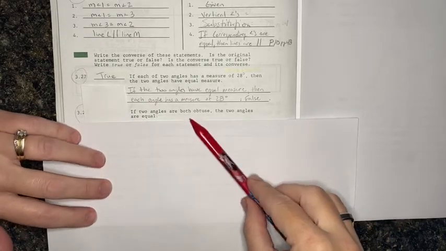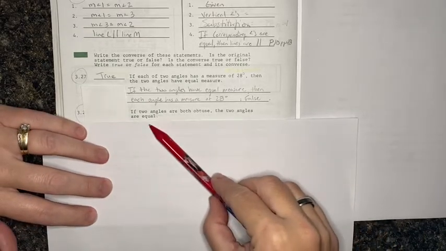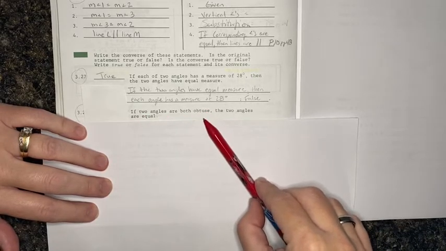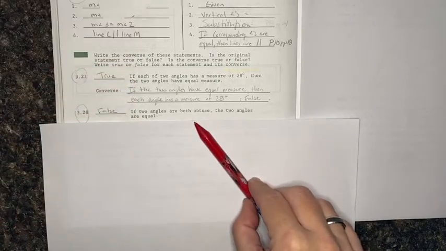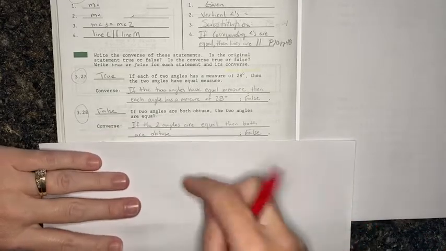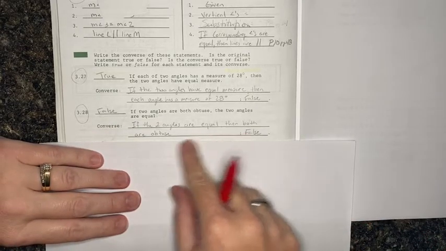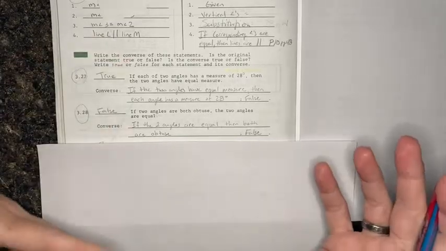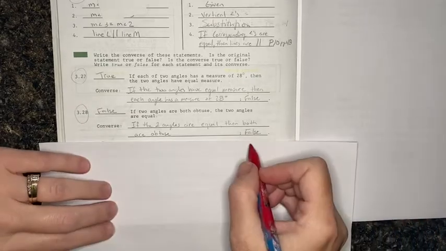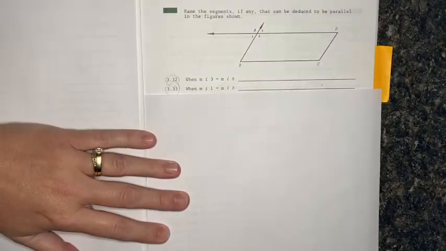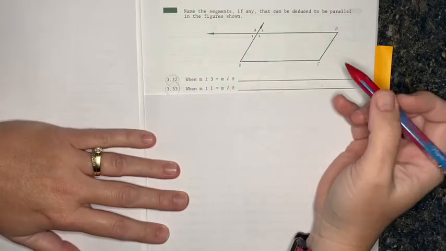I want to look at one more of these, number 28. If two angles are both obtuse, the two angles are equal. Is that true or false? Well, not all obtuse angles are exactly the same, so that's a false statement. All right, now let's write the converse of that. If the two angles are equal, then they are both obtuse. All right, that's our converse. And is that correct? Well, two angles can be equal but not be obtuse, so that is also a false statement.